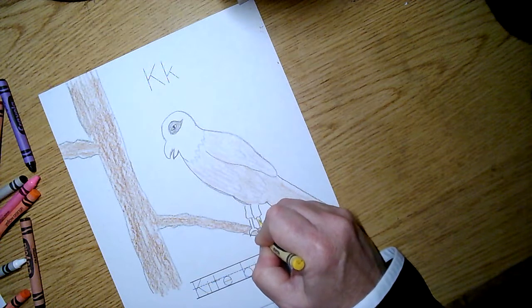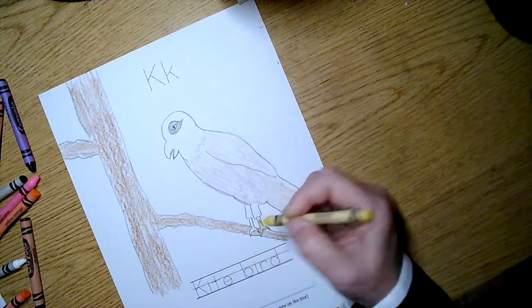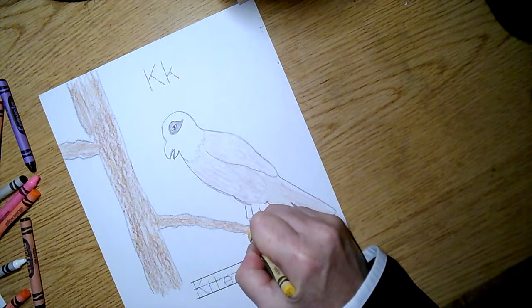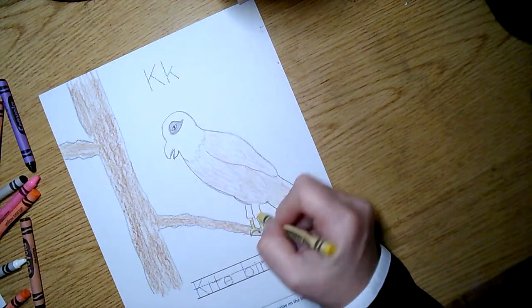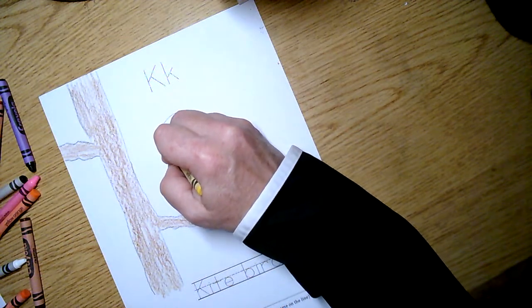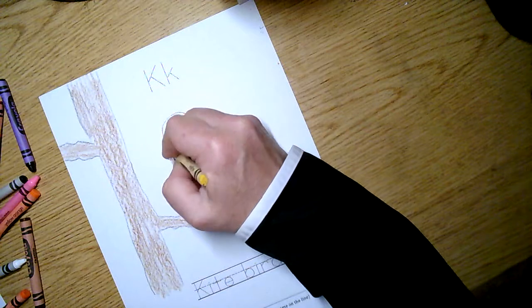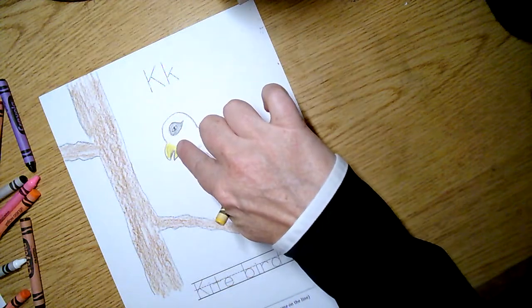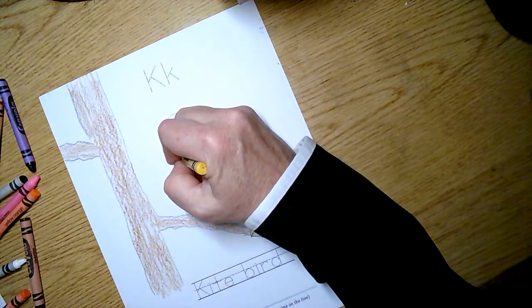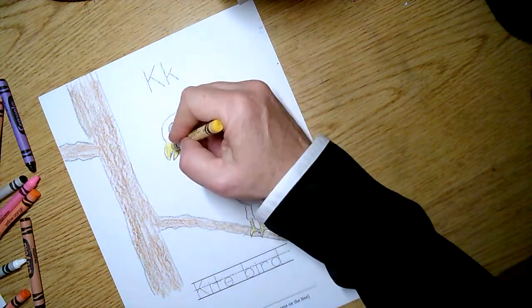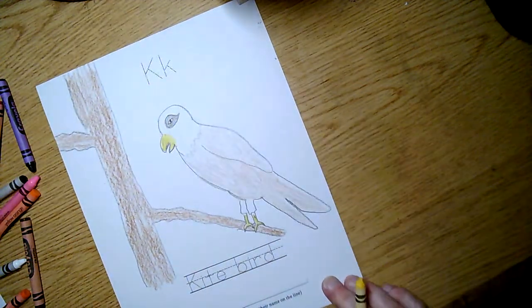And don't forget, if I'm going too fast, you can always just go back and press pause, right? So if it's too fast, you press pause. All right, and you color in his beak. All right, mine got a little bit of a black in it, but that's okay. Now, when you do his beak, it kind of goes right in front a little bit. So you're not just coloring this little tiny section here and this little tiny section here. You're coloring the whole thing.